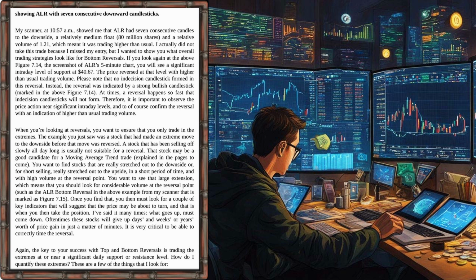I've said it many times, what goes up must come down. Oftentimes, these stocks will give up days and weeks or years worth of price gain in just a matter of minutes. It is very critical to be able to correctly time the reversal. Again, the key to your success with top and bottom reversals is trading the extremes at or near a significant daily support or resistance level.